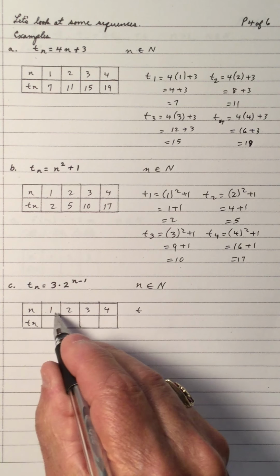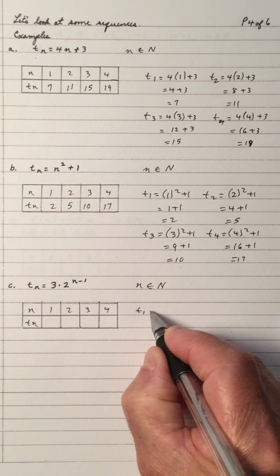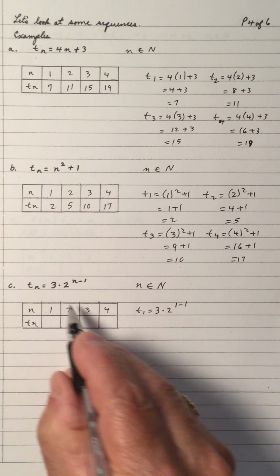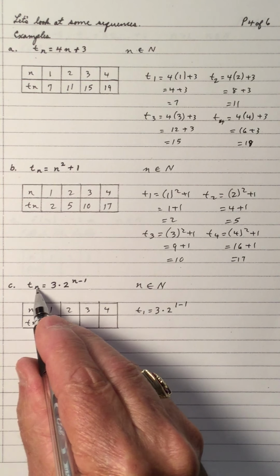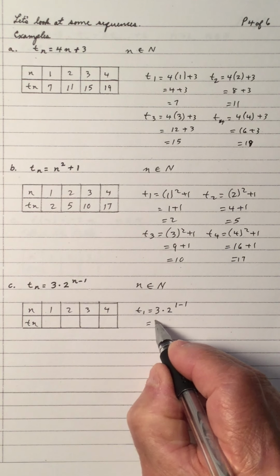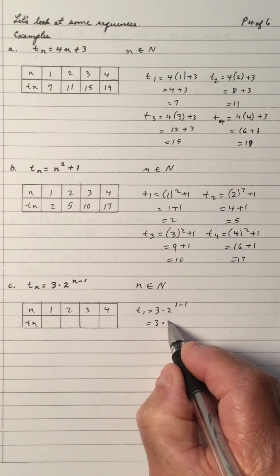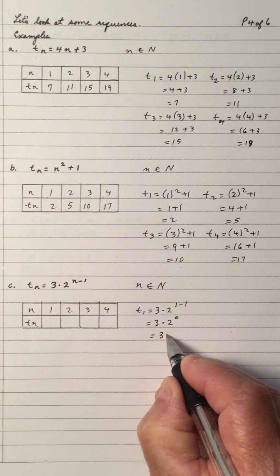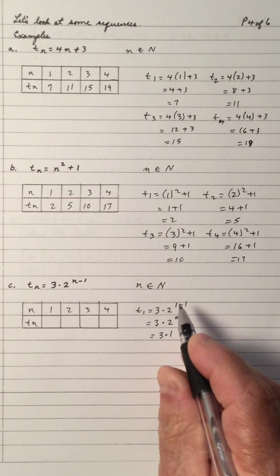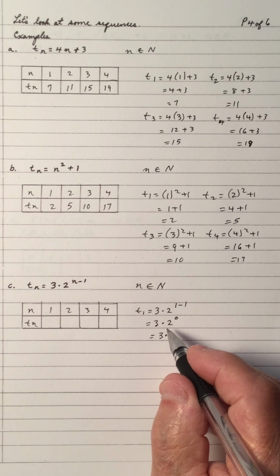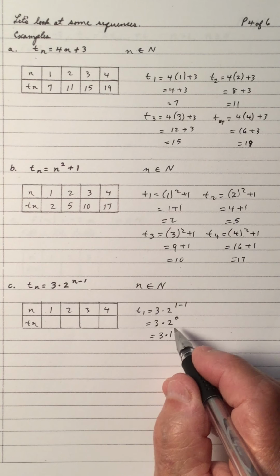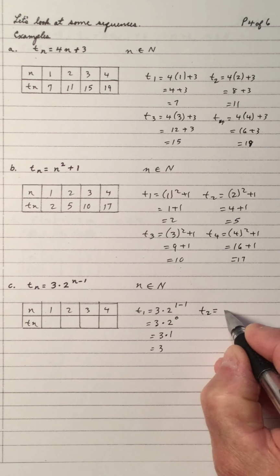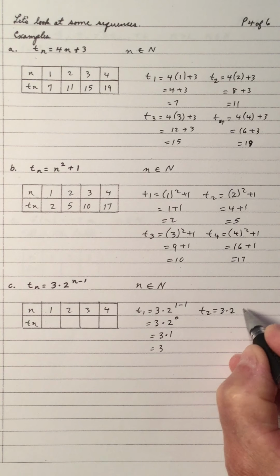So n is 1, 2, 3, 4. So the T of 1 is 3 times 2 to the 1 minus 1. Notice n is 1. Put a 1 here and a 1 here and work it out. So 3 times, we have to work the exponent out first, which is a 0. 2 to the 0 is 1. Any number to the 0 power is 1 except 0. 0 to the 0 is undefined. So that's a 3.